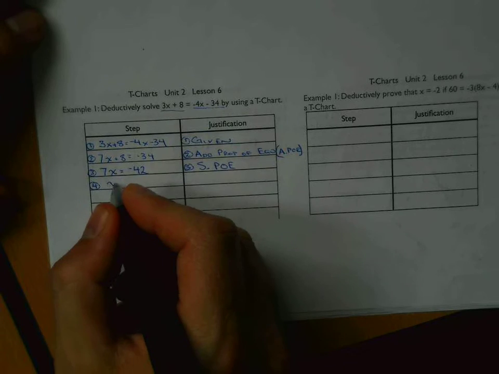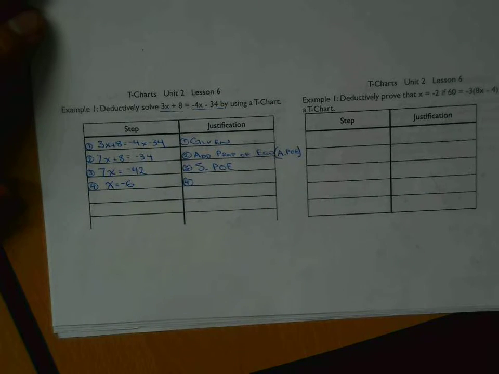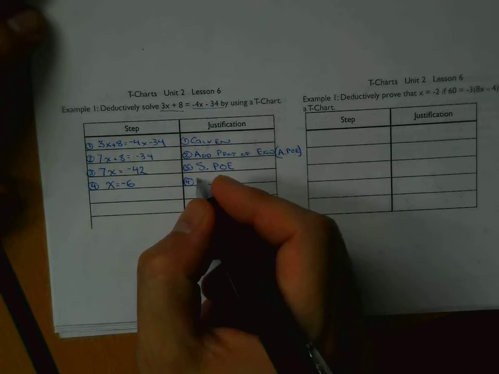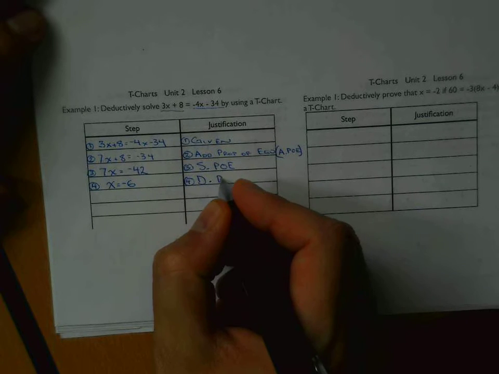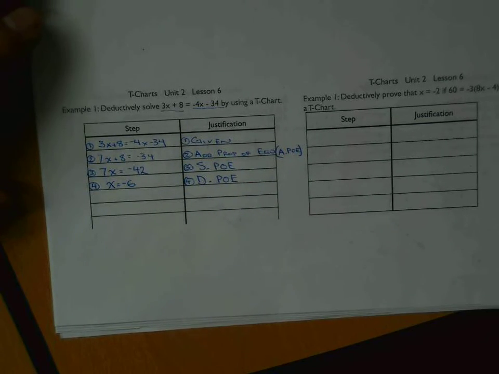All right, finally, getting down to it, we'll say that we now want to divide both sides by 7. And so x equals negative 6. And if I divide both sides by the same thing and it stays the same, this is the division property of equality. So we have solved it.